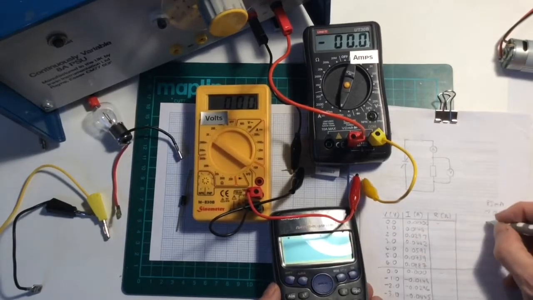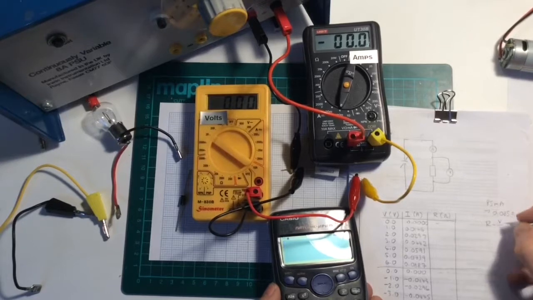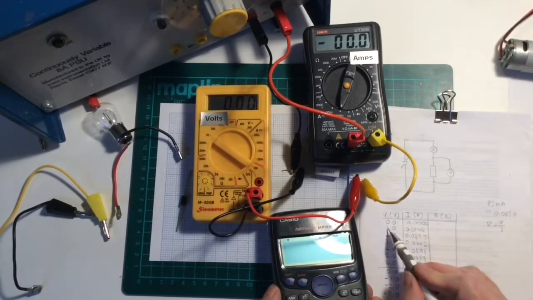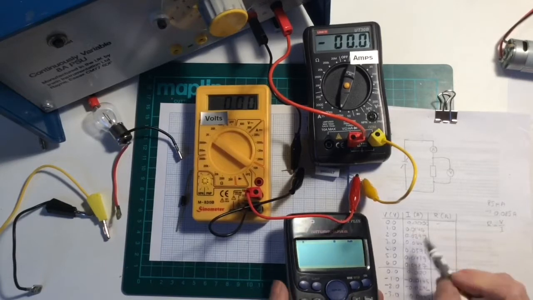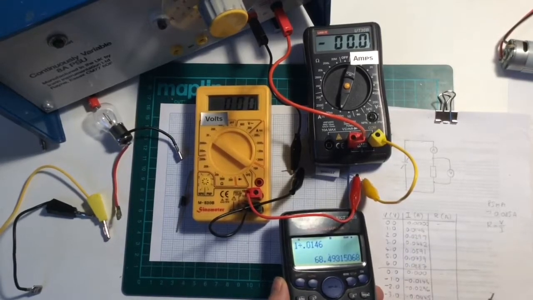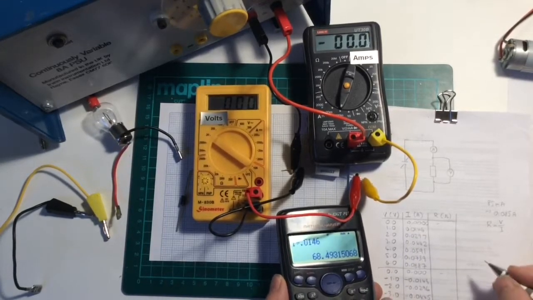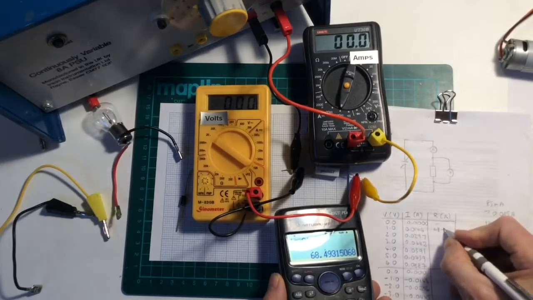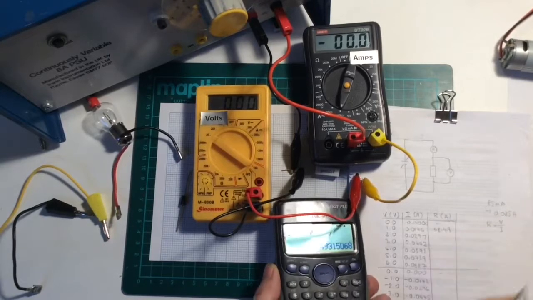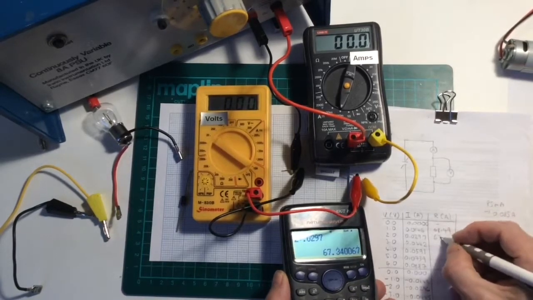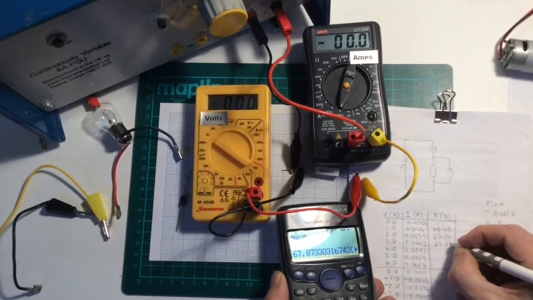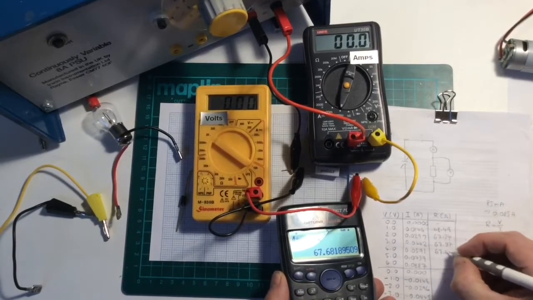Resistance R is voltage divided by current, V divided by I, so it's this column divided by that column. 1 divided by 0.0146 is 68.49. Let's do the rest of these. 67.34, 67.87, 67.68.